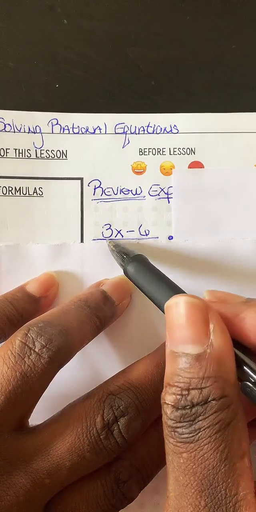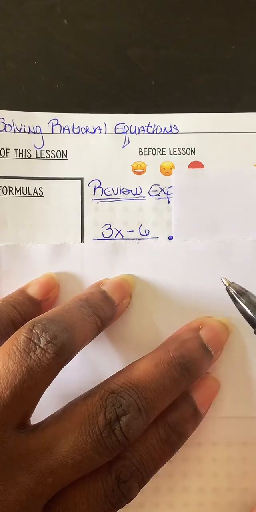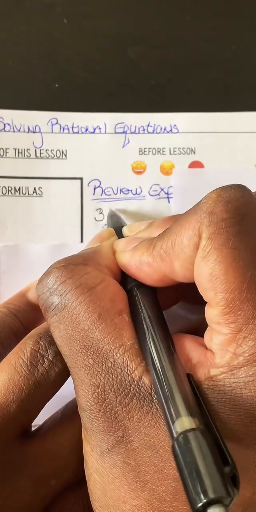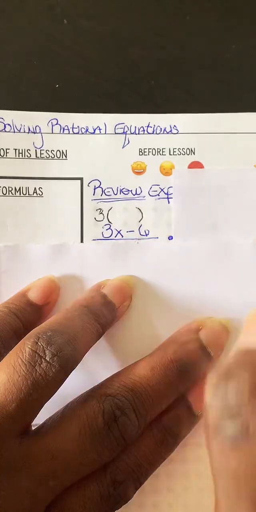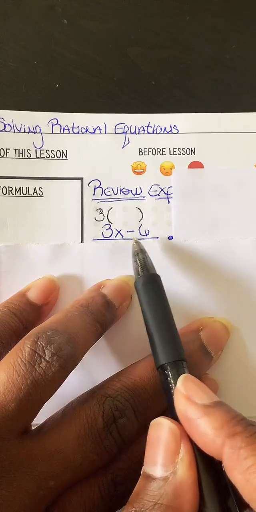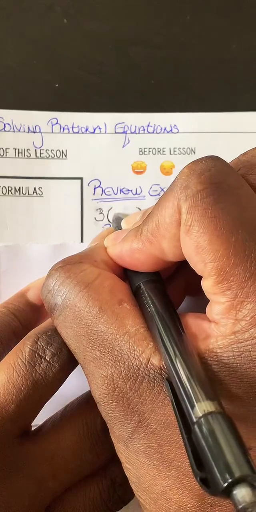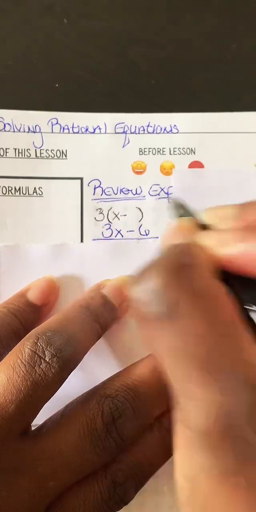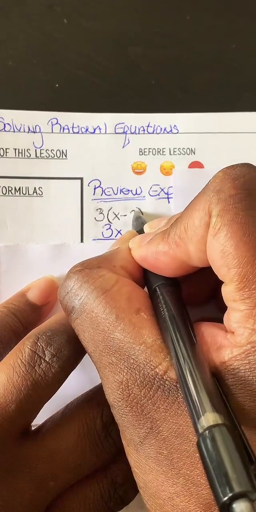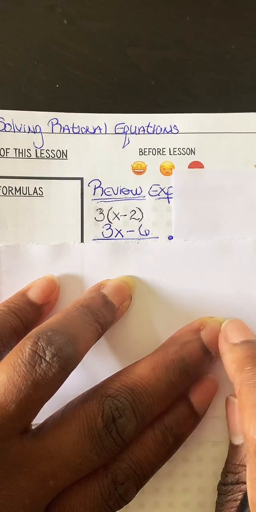So we have 3x minus 6. What they have in common is 3, so I can factor out a 3. What remains when I divide the 3x as well as the minus 6 by 3 is an x, and minus 6 divided by 3 gives me a 2. So we got that part.